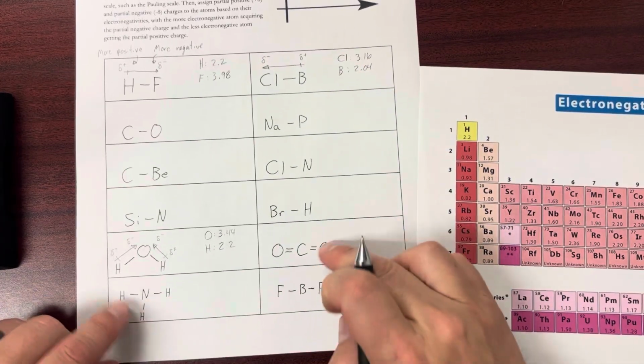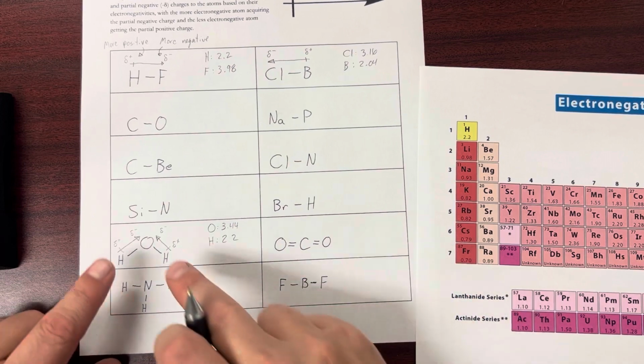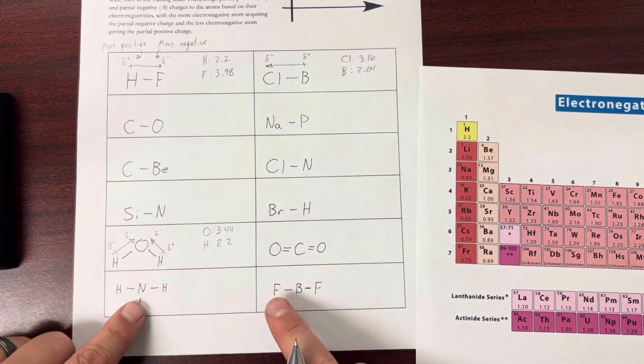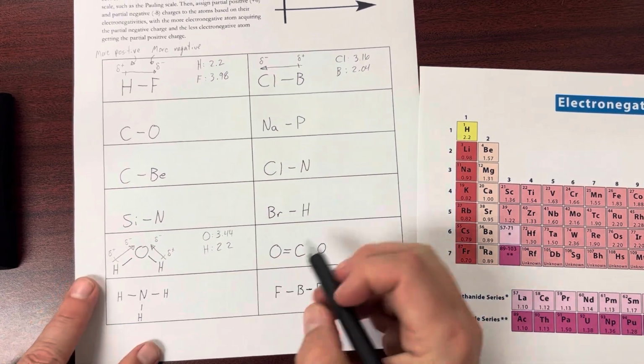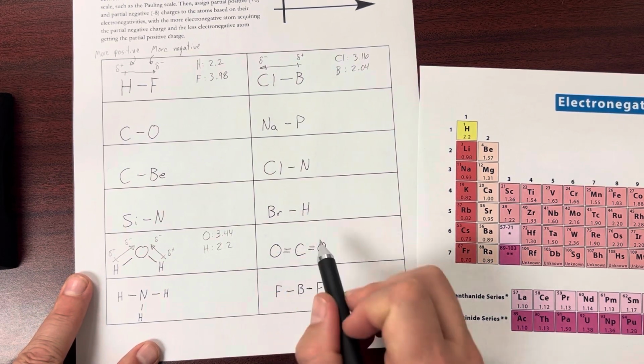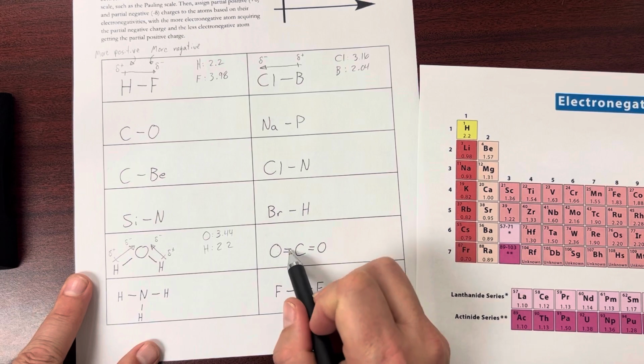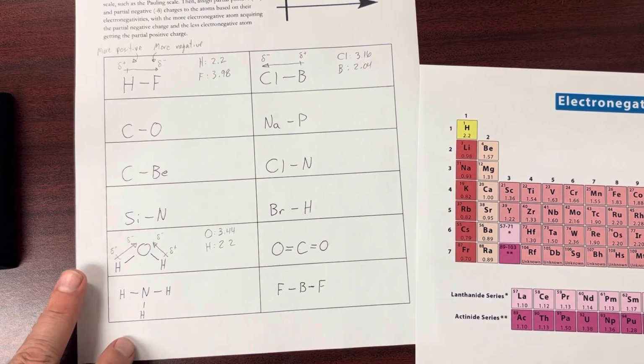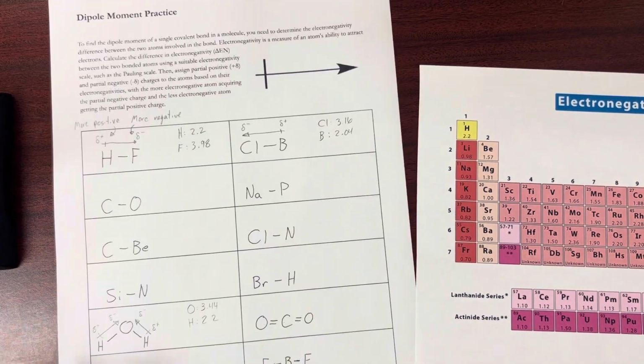And you'll do the same for these ones on the bottom, making one of those arrows for each of the bonds that you see. Now this has 2 bonds in between oxygen and carbon. You're still only doing 1 arrow here and 1 arrow on this side. So don't worry about the fact that it's a double bond. It's okay. All right, I hope this helps. Thanks.